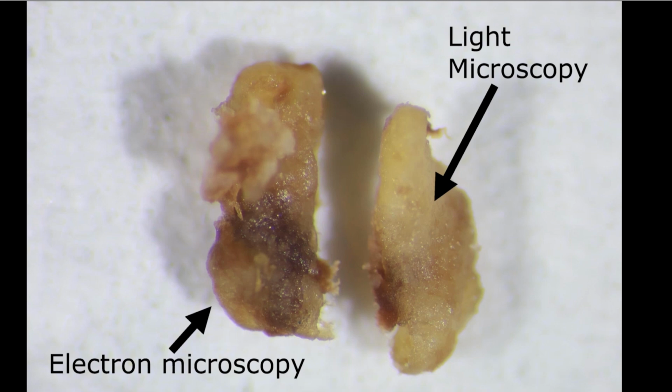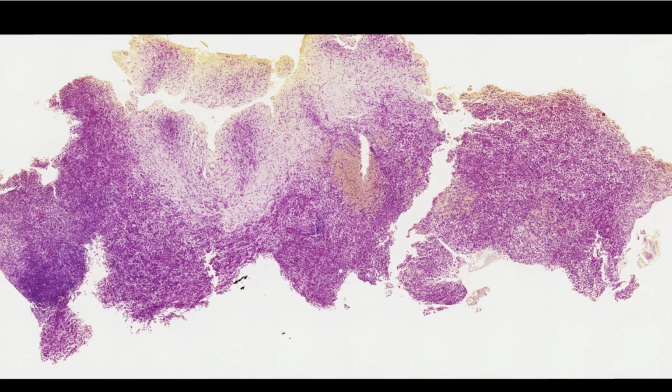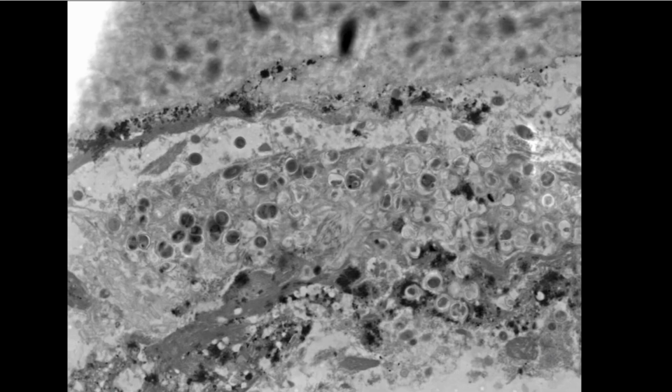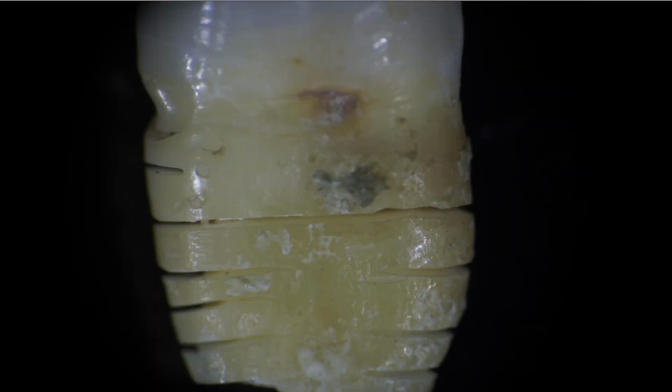We're going to image this both with electron microscopy and with light microscopy. So the abscess was split into two and sent off for analysis. We're going to do several histological stains on this, trying to detect whether it's a bacterial, fungal, or foreign body type reaction. I'll be showing those in part 3 of this, along with the electron microscopy.